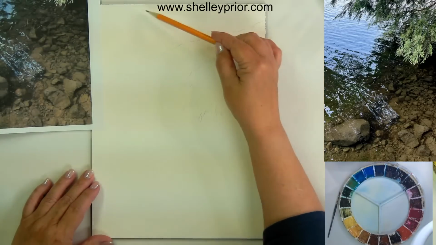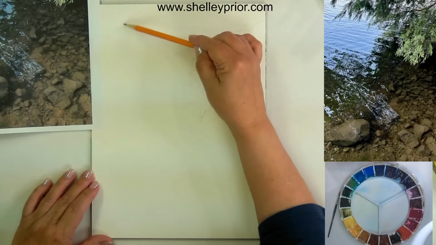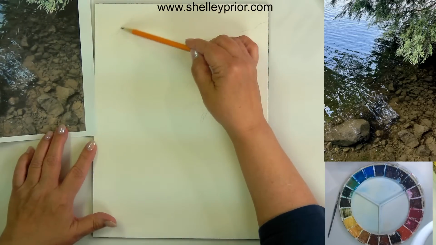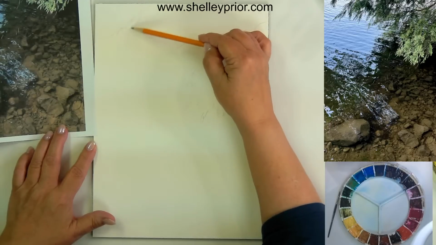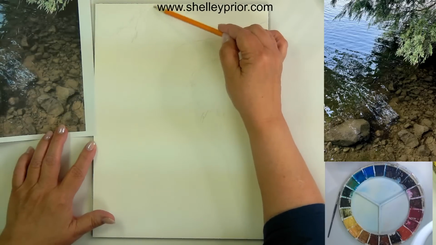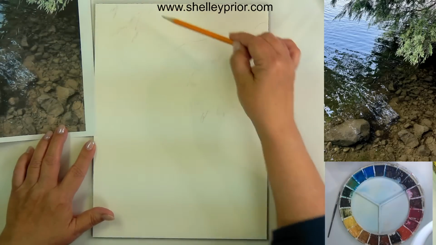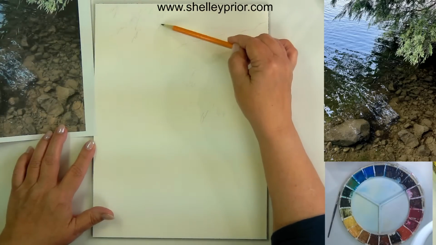And I'll be using mainly DaVinci watercolors, but any professional grade watercolors are good. The professional grade always has a little bit more pigment to filler ratio, right? So we don't have as many fillers and things like that.